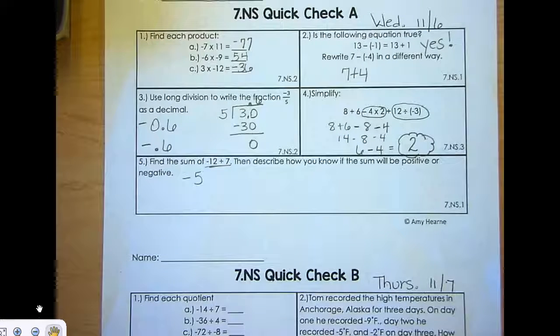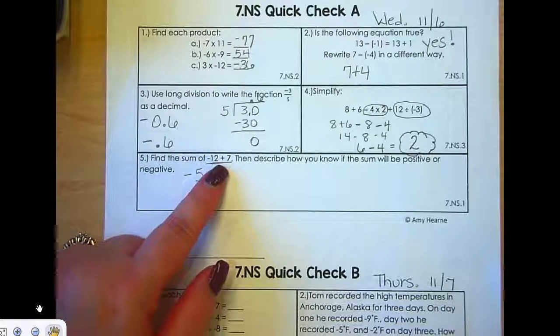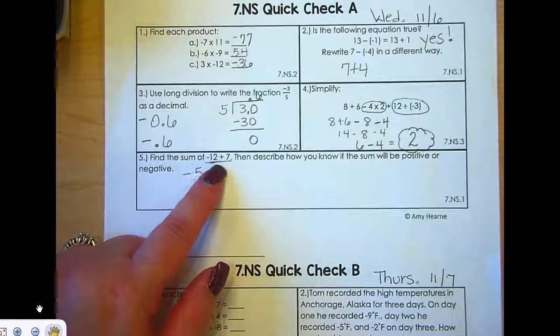Yeah. So how did you know it's negative, though, if it's basically 12 minus 7? Because 12 minus 7 is 5. Because there's more negatives. More negatives, right. So when the signs are different, you subtract, and then you take the sign of the integer with the greatest absolute value. That's that one.